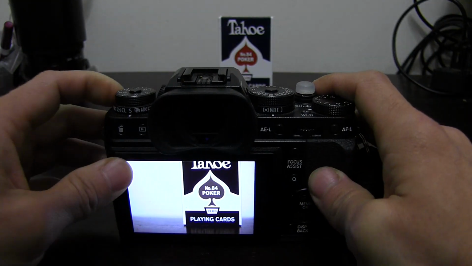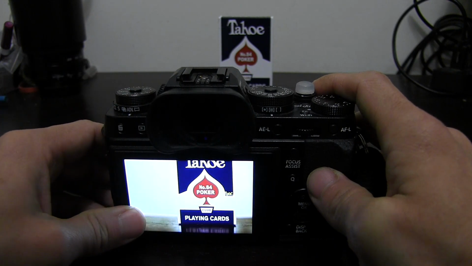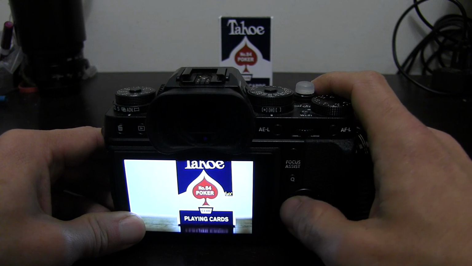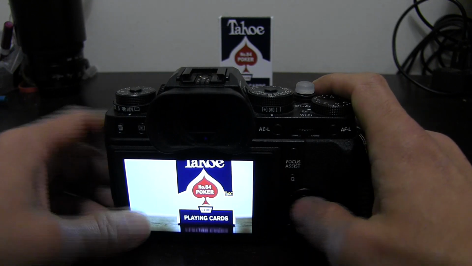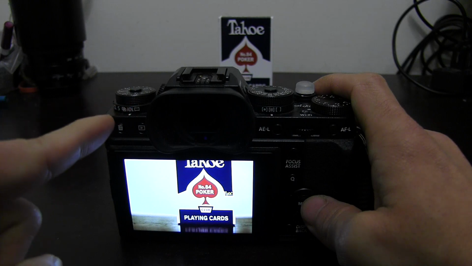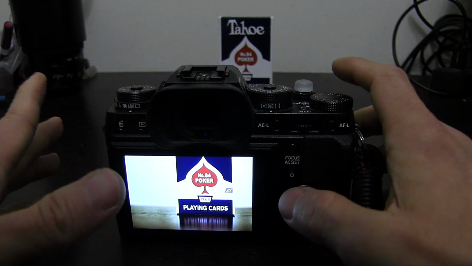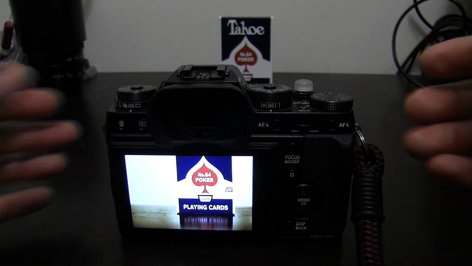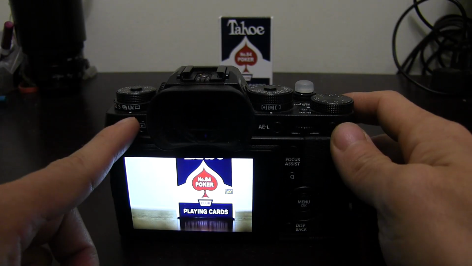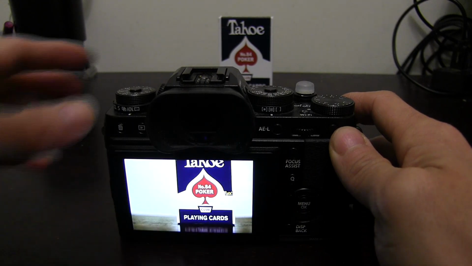Now, if I go to Advanced Filters, I'm now in Advanced Filters. If I press the left arrow here to choose a film simulation, I can't do that because I'm already using the Advanced Filters on the top left-hand corner, right? So that's another example of these things not working well together. They're not the same thing. One overrides the other, and this overrides this one.